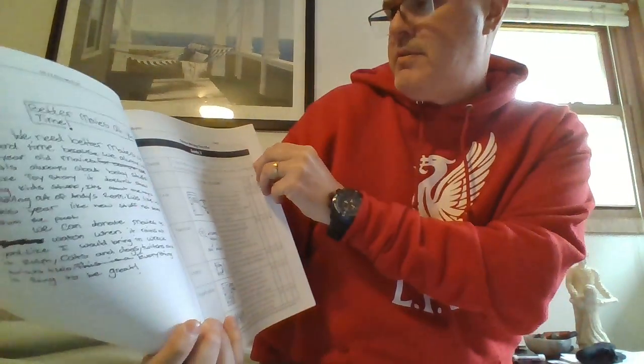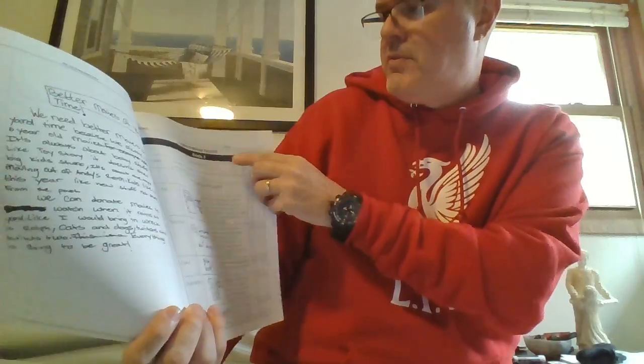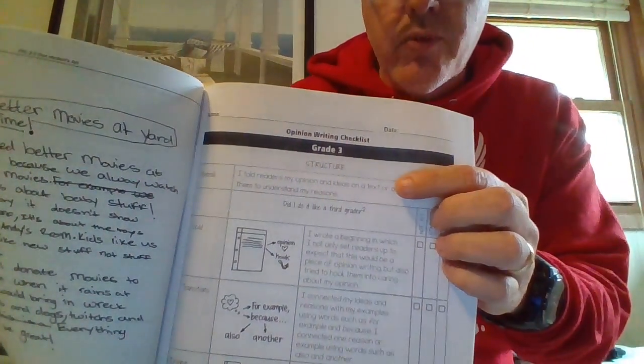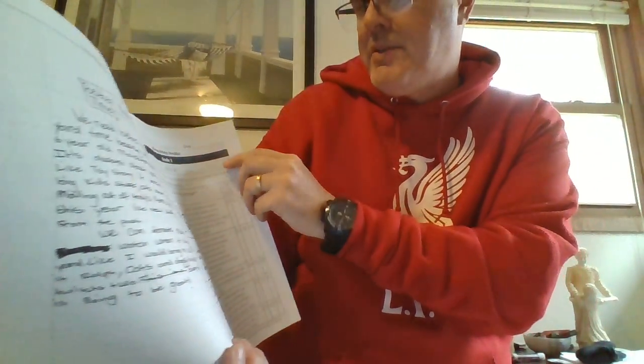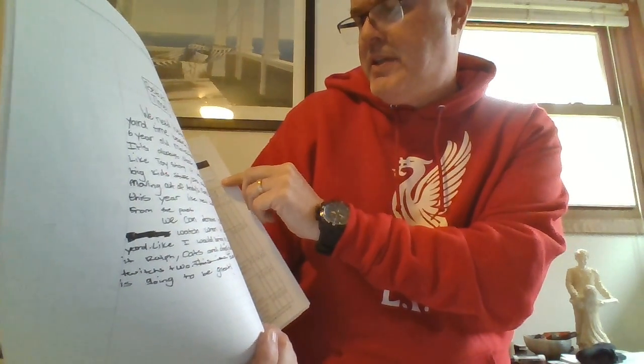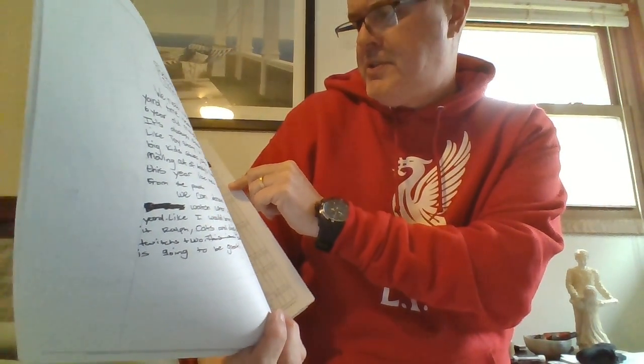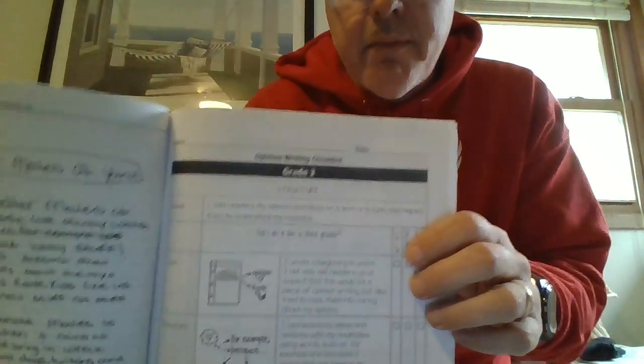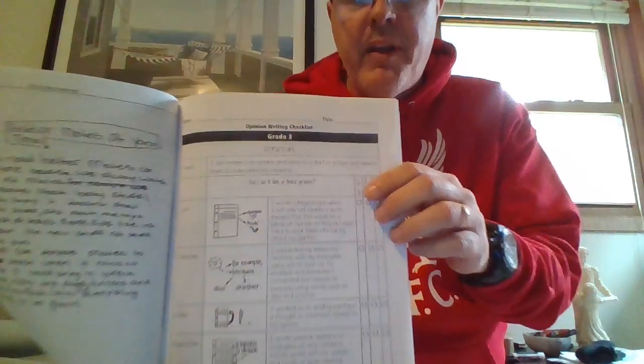And you can see that it says grade 3, and the first one should be structure. It says, I told my readers my opinion and ideas on a text or a topic and helped them understand my reasons. And then it says, did I do it like a third grader, right? You should easily do this as a third grader because we're into April now. There's May, and then that's pretty much it. There is a little bit in June, but you guys are almost fourth grade now, okay?